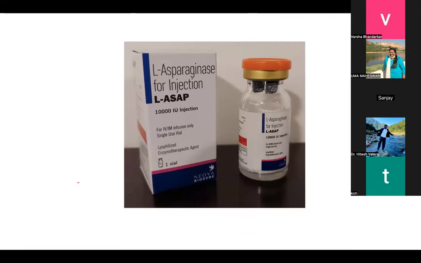Okay, now this is also another favorite of a lot of examiners that I see, that is L-asparaginase. It is a drug that is used in two settings, in ALL as well as in NK T cell lymphoma. I'll start with the mechanism of action.